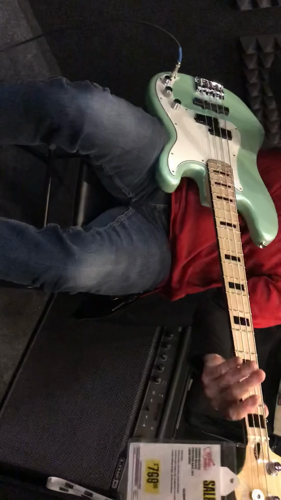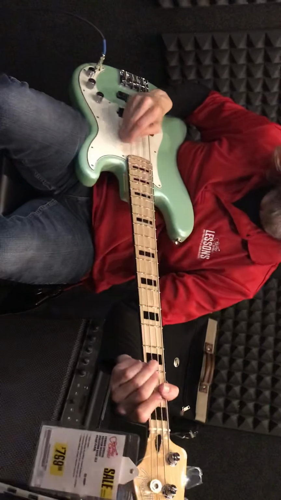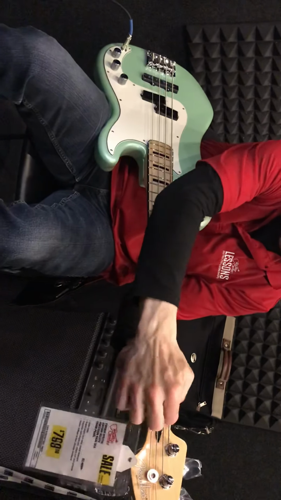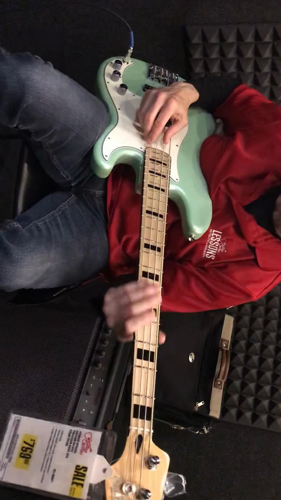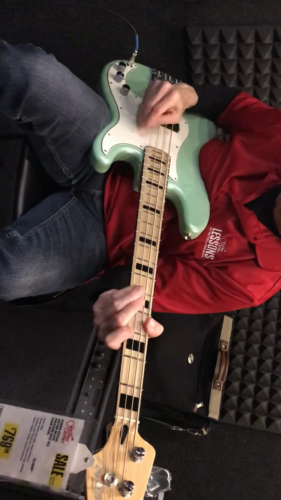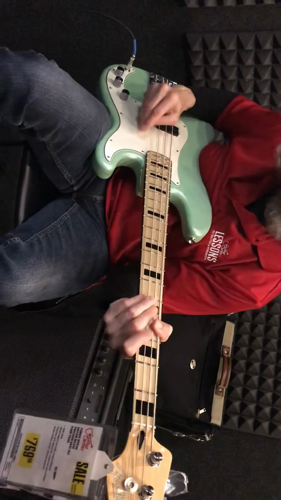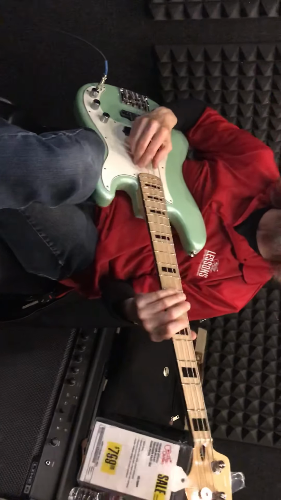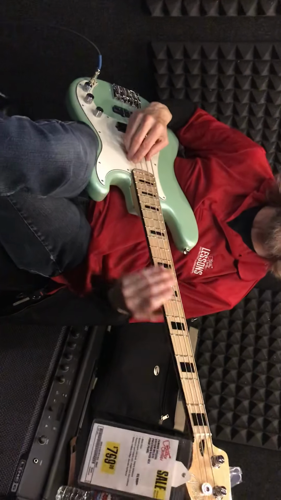Okay, so there it is in A. Now, it might not look like that box because we've got the open string, so the nut's doing some of the work here. But if I was to move that up to C, what would it be? You get that box shape down, you really don't have to think too much. You can jump into other keys.